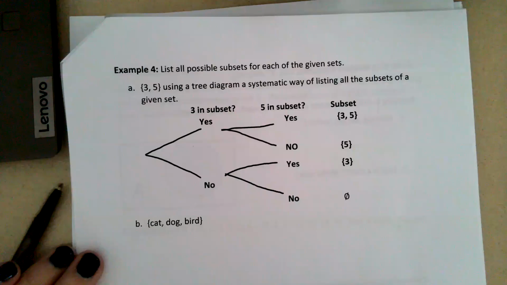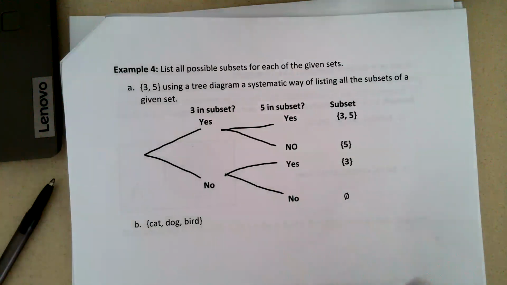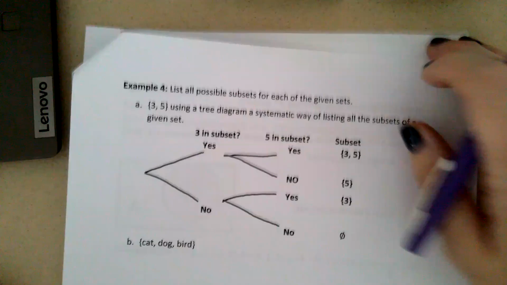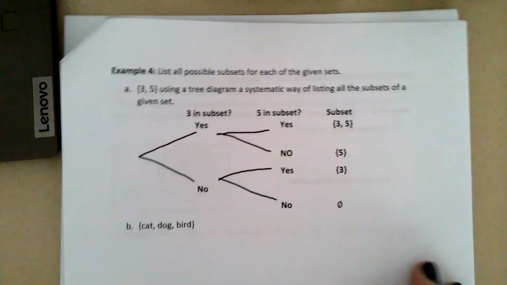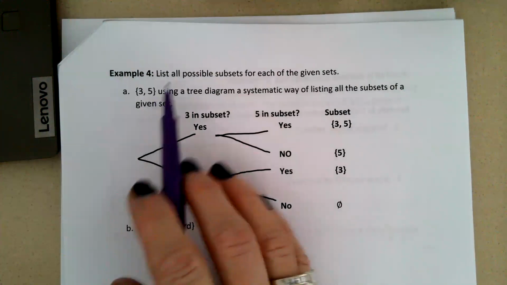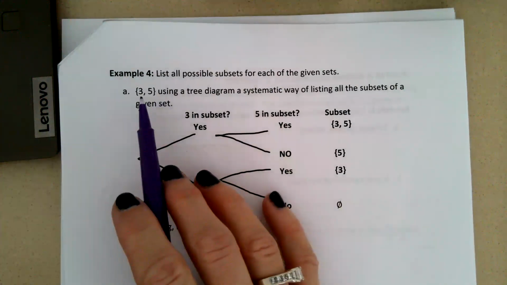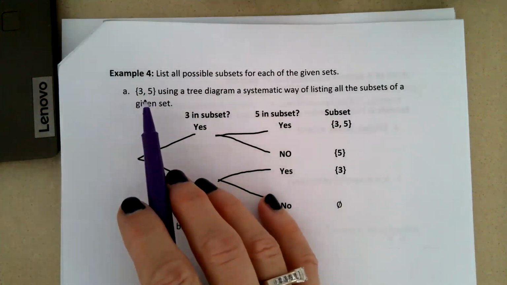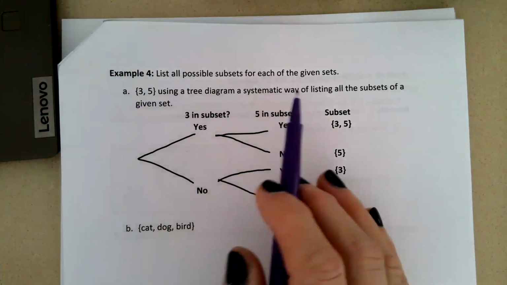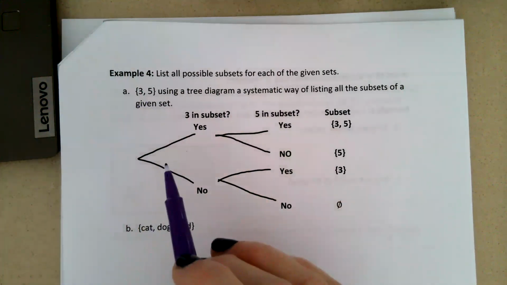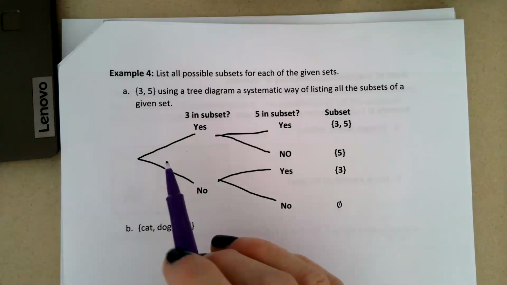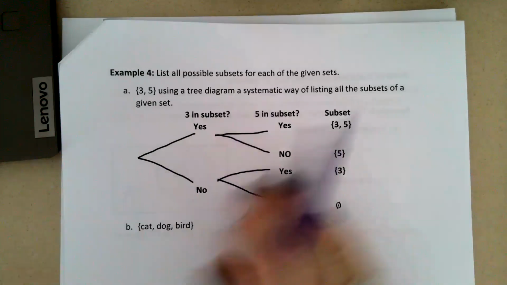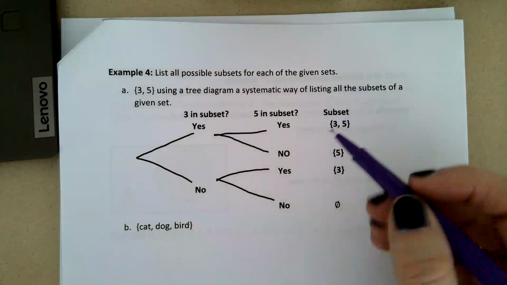Okay, we're going to learn how to draw a tree diagram. A tree diagram helps us set things up a little bit easier. So it says {3, 5}. List all possible subsets for each of the given sets. So 3 and 5 are the members of the set. A tree diagram is a systematic way of listing all the subsets of a given set. So you don't have to use a tree diagram, but it helps you go through all the possibilities.